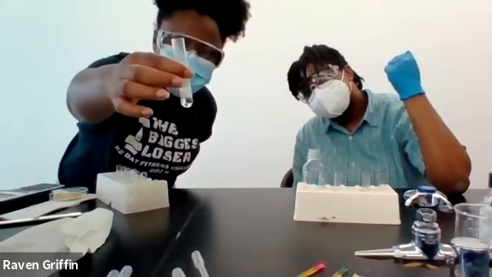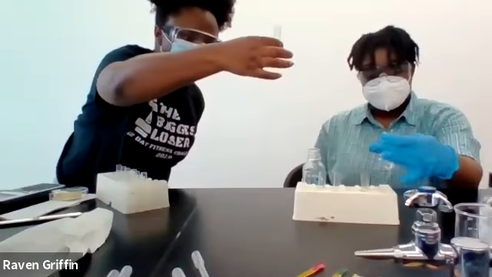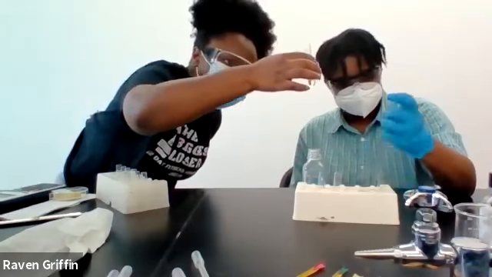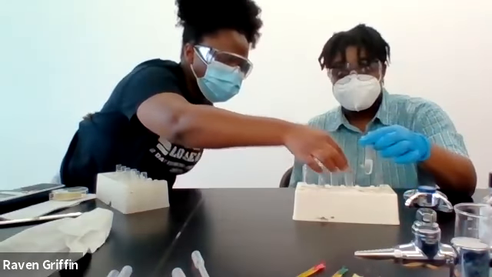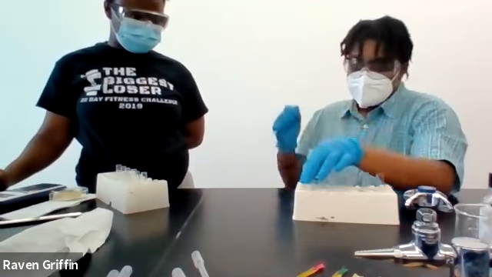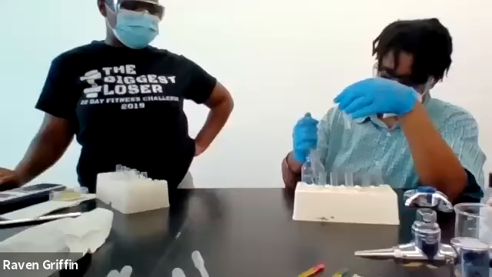It's getting warm. The metal is pretty much already almost fully dissolved. All the magnesium ones have gotten warm. They're all warm. And last, the copper with the sulfuric acid.